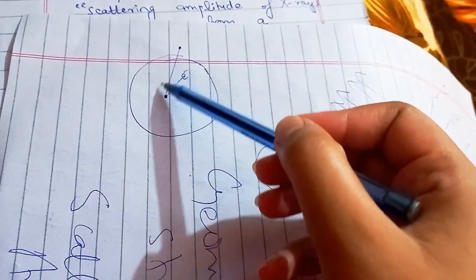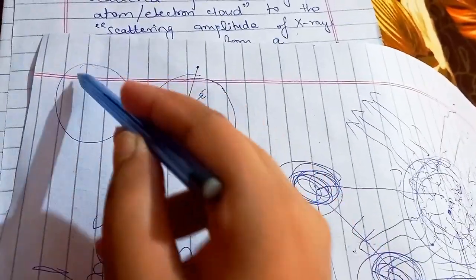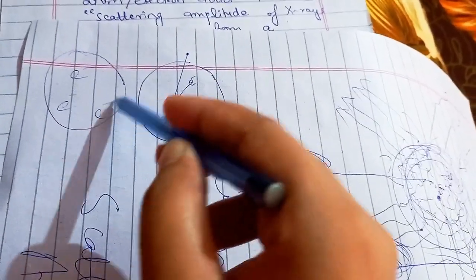It is concentrated somewhere and it is light somewhere. Not all electrons are evenly distributed on the cloud.